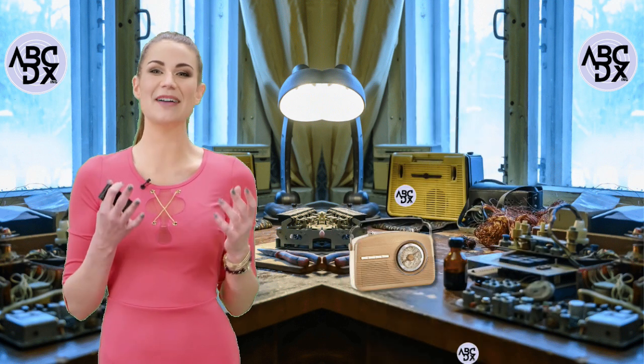By following these tips, you can write meaningful reception reports that will help shortwave broadcasters improve their signal strength and quality. You can also help other listeners find good stations to listen to.